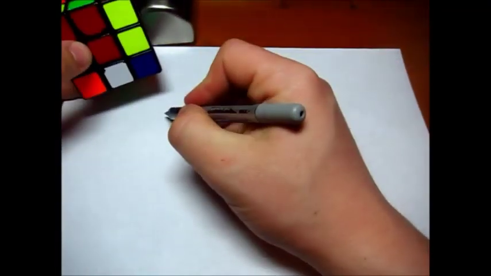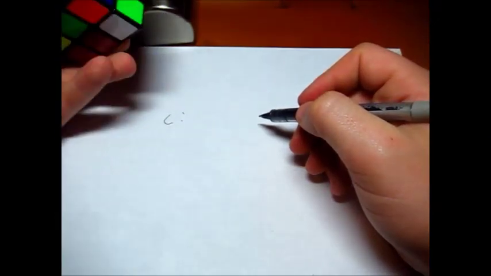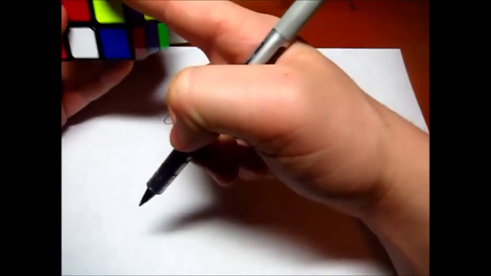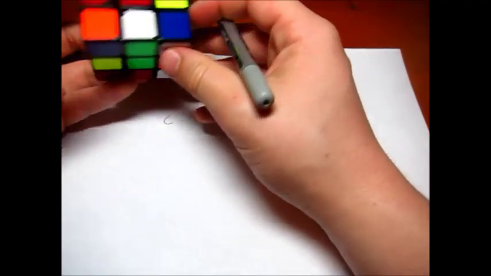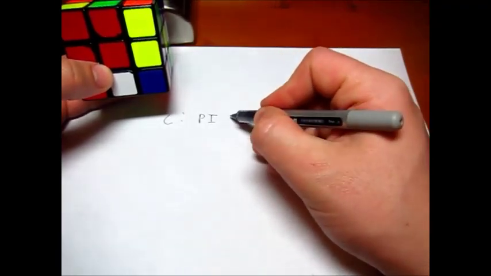Okay, so starting with the corners. Let's see. So I've got P, I, J, O, X, L. So P, I, and I'm going to write them down in pairs.